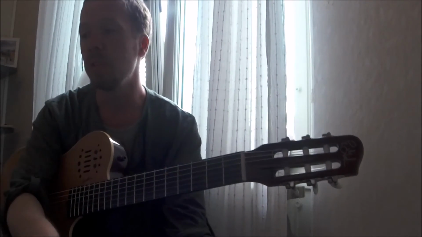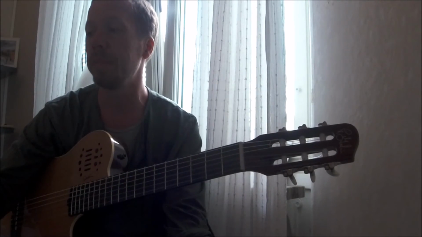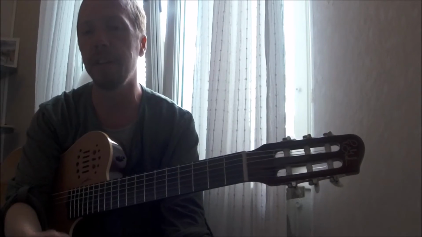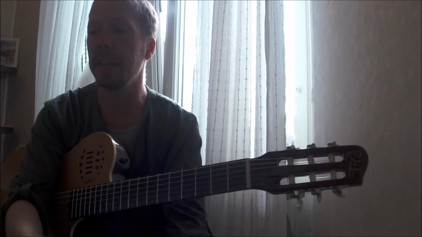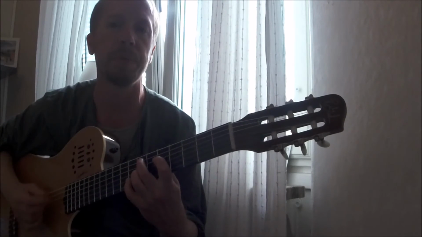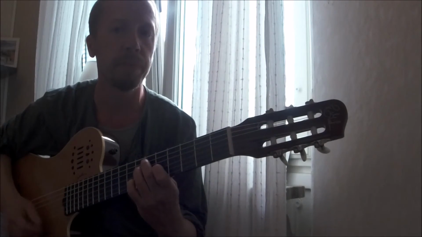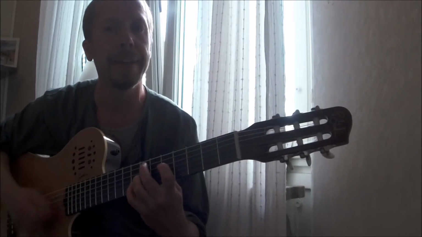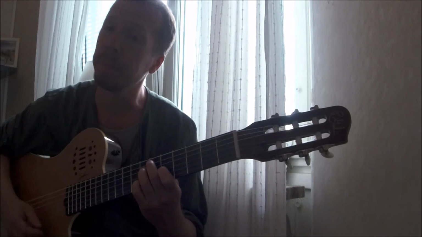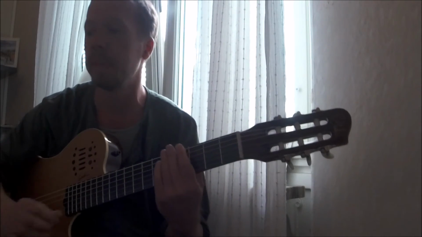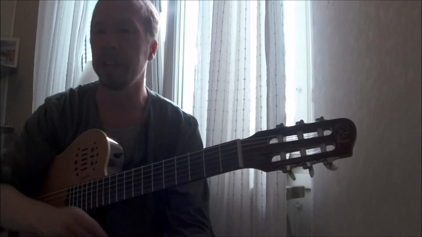Okay, so the third situation where you'll find a diminished chord is as a passing chord. You'll often hear this. E minor, E flat diminished, G. For example, in Body and Soul, right?